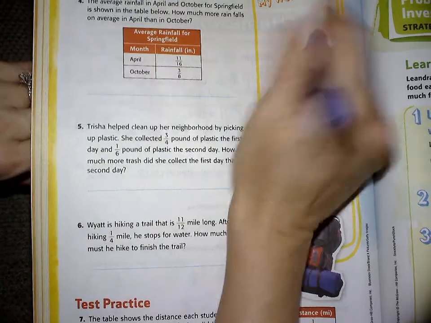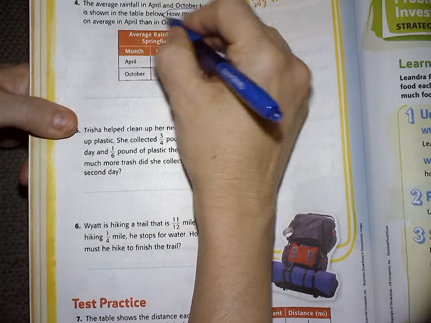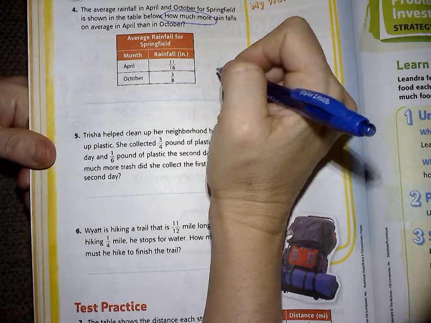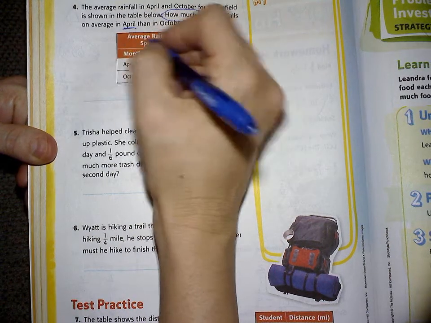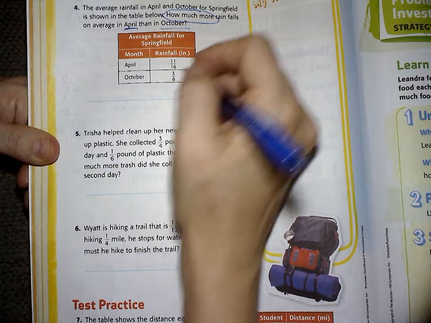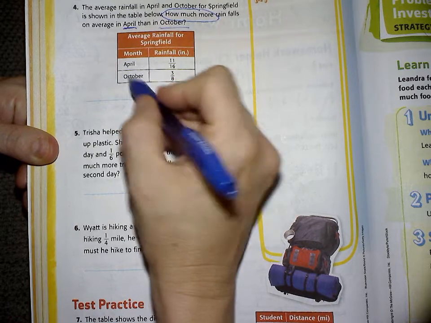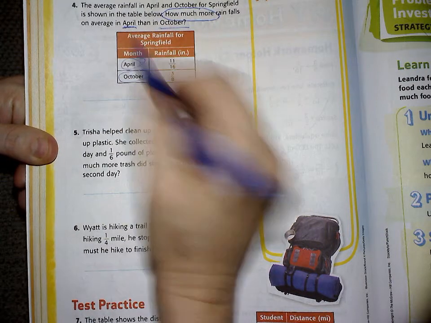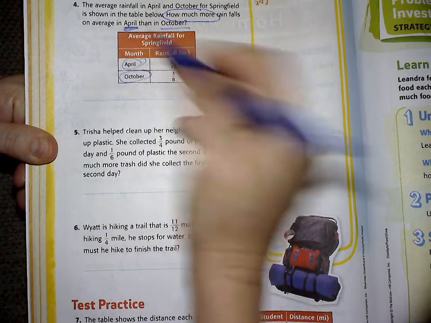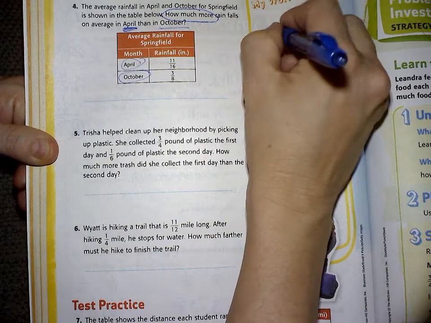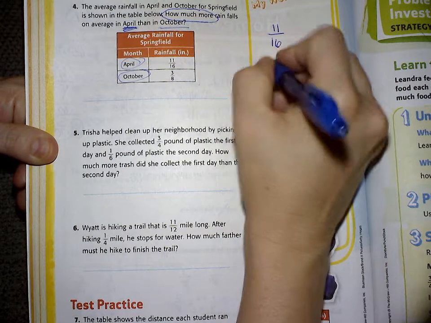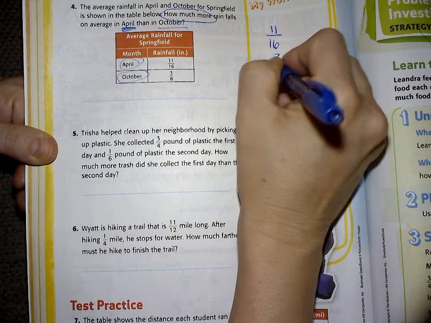below. How much more, that means subtract, rain falls on average in April, the first number, than October? So we've got this chart, average rain in Springfield, April, October. April's going to be my top number because it's listed first. So I've got 11/16 minus 3/8.